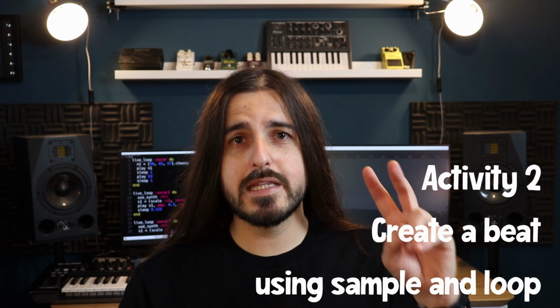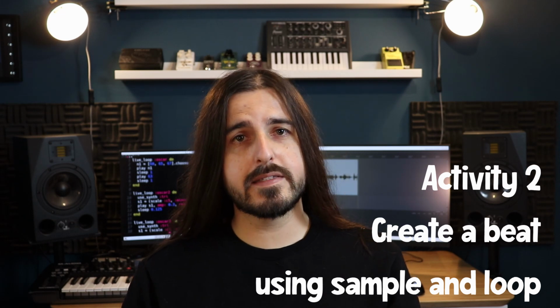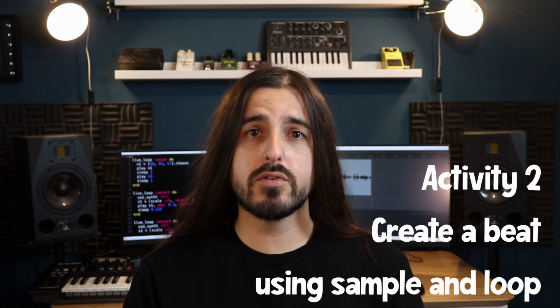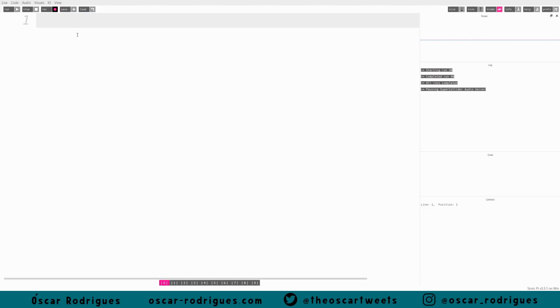Let's go into activity number 2, which is creating a beat. Now, a beat is made of samples and loops, obviously. Let's learn how to do that. So up until now we've been only using synth, but we can also use samples, and then, oh, there's a list of things to choose. Let's go with MB Haunted Hum.